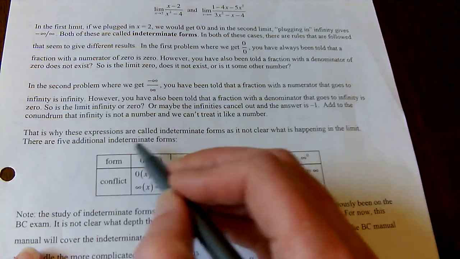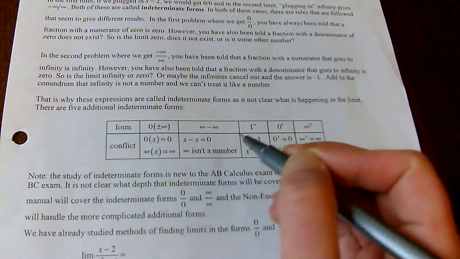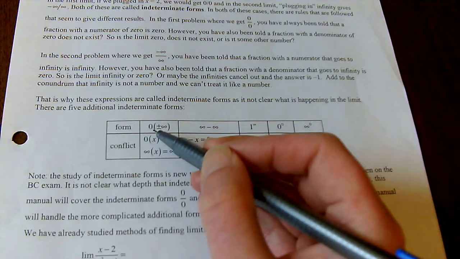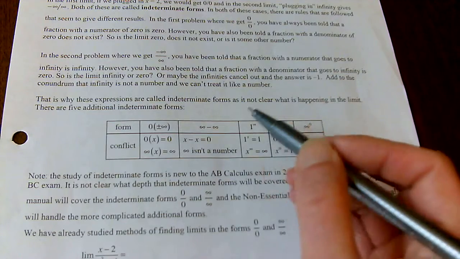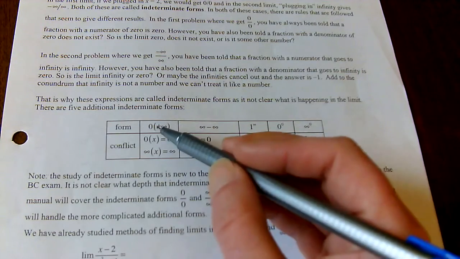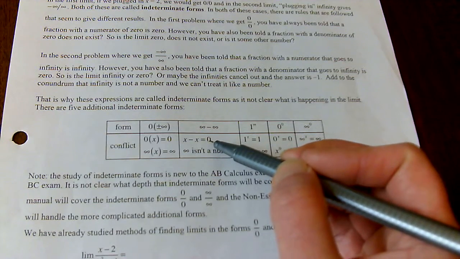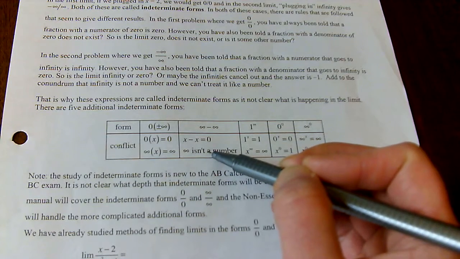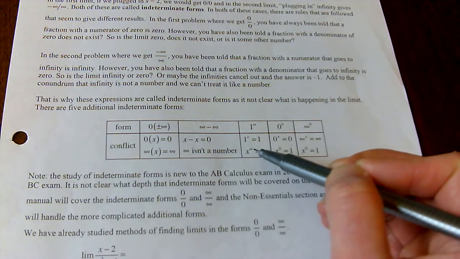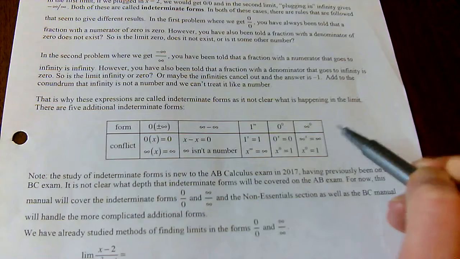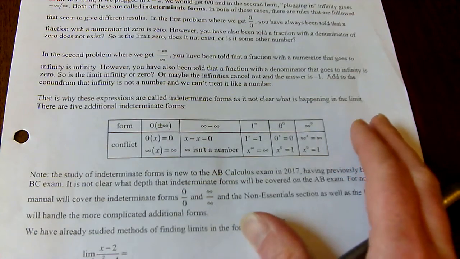We'll have a conflict whenever something like that happens. There are several cases. If we have 0 times plus or minus infinity, you're still getting infinity over infinity. Or infinity minus infinity. Or is it 0 or not? 1 to infinity. Well, 1 to any number is supposed to be 1, but if you take any number to the infinite power, you get infinity. All of these cases are those that we're just not sure what the answer should be.